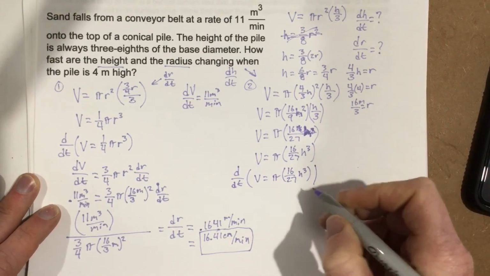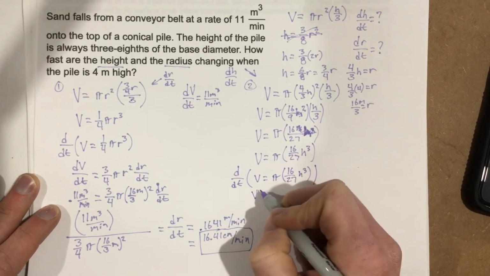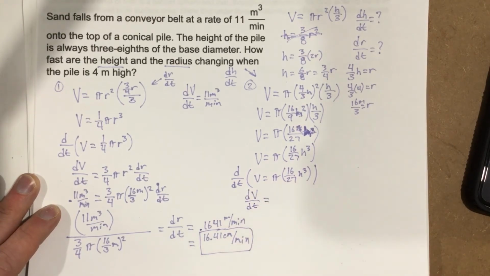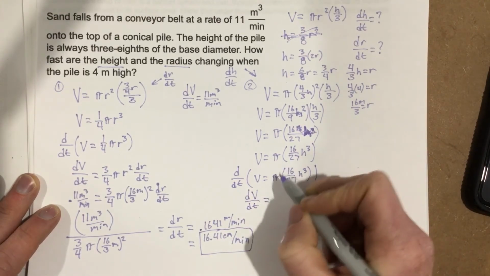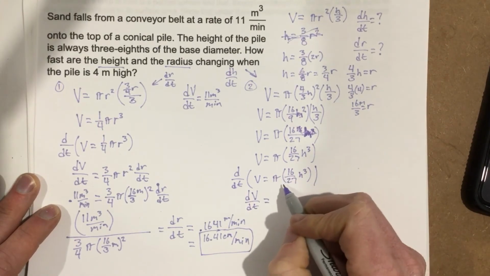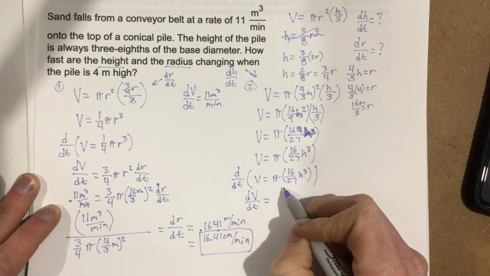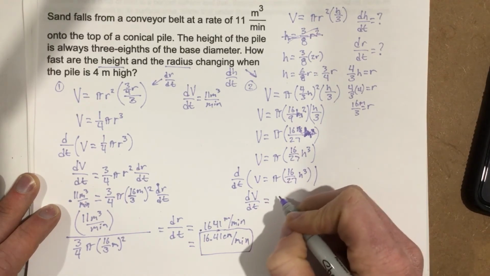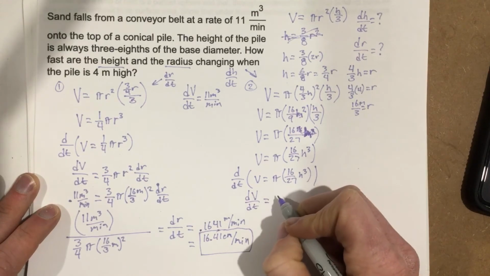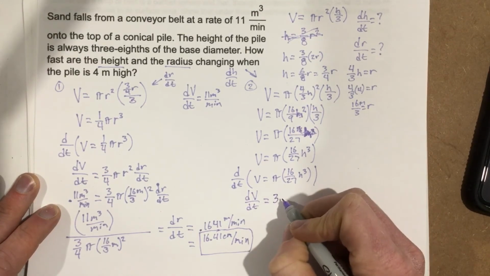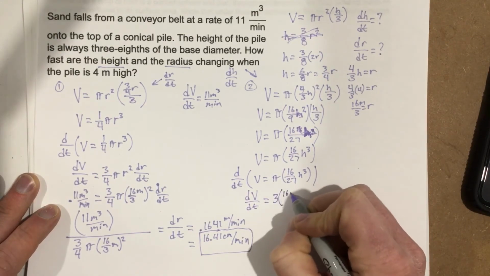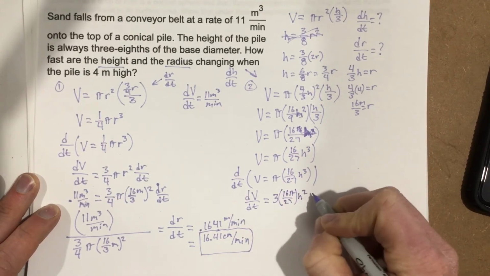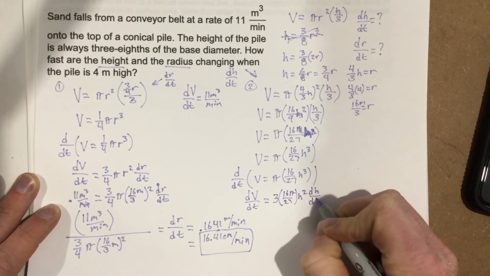So when we do this, we end up with dV over dt, which is equal to 16 pi. We're going to bring the 3 out front, so we're going to end up with 3 times 16 pi over 27 h squared dh over dt.